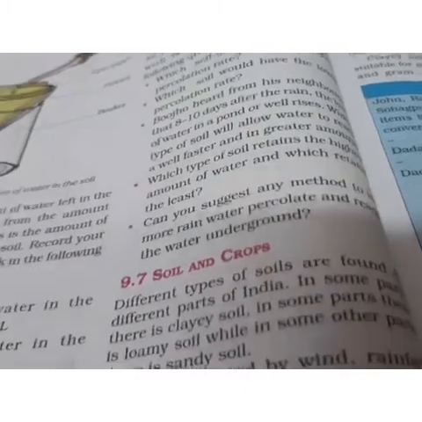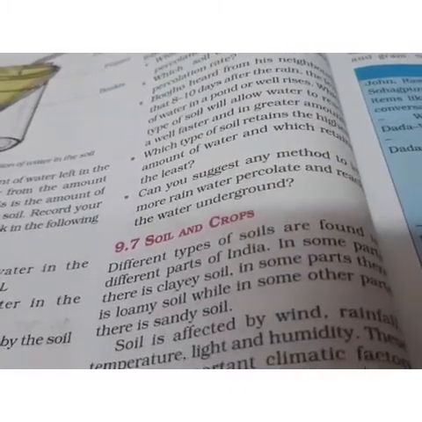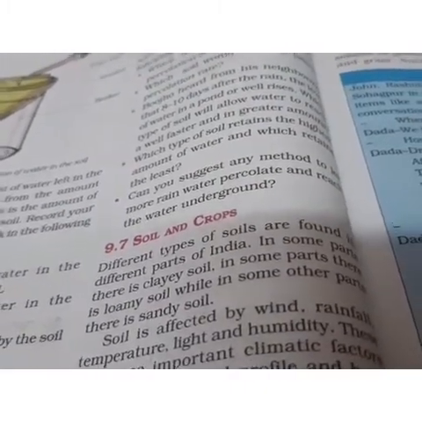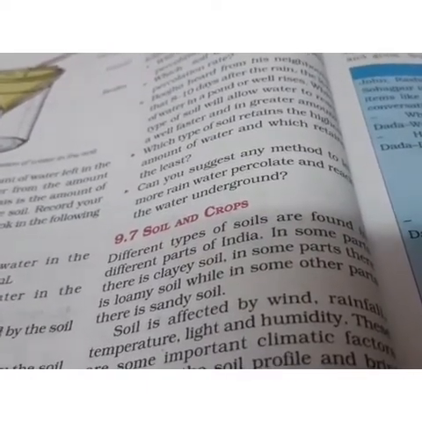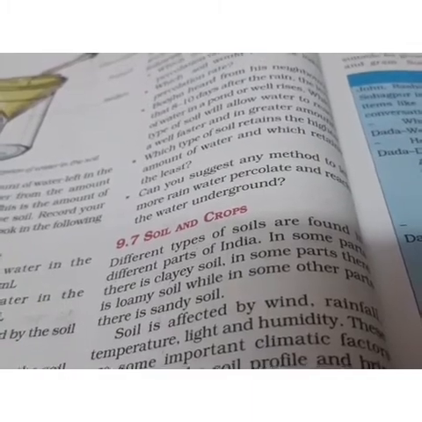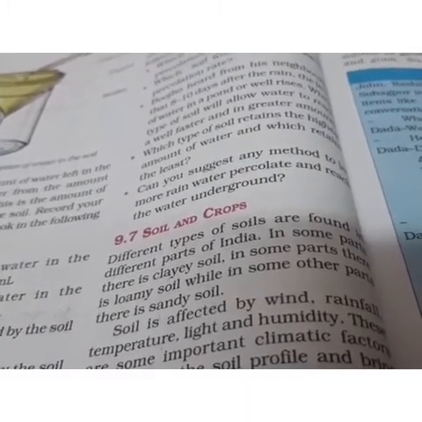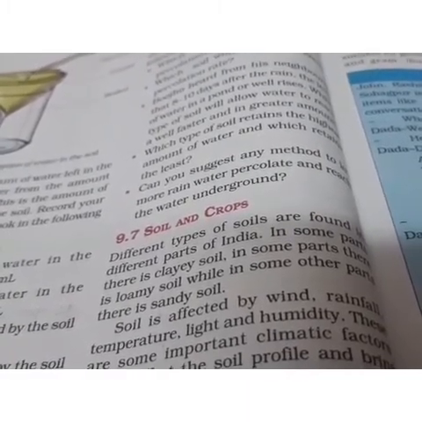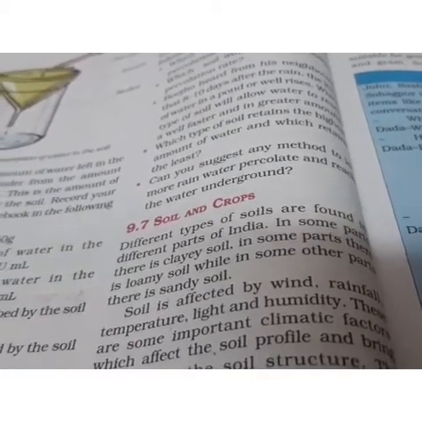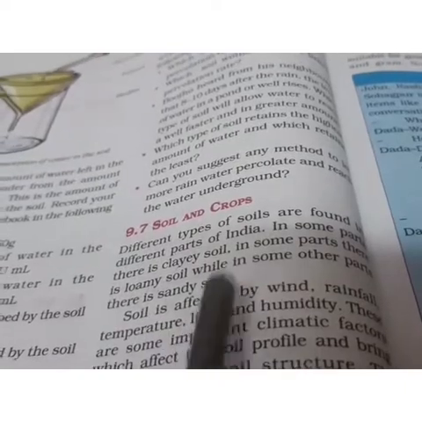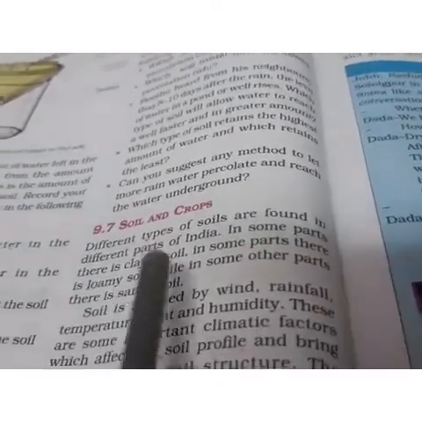So next is your 9.7, that is soils and crops. Now in different types of soil different types of crops grow. Not all the crops grow in the same soil. मतलब हर crop को उगाने के लिए एक अलग तरीके का सॉइल होता है. एक ही सॉइल में हर तरीके के क्रॉप्स नहीं उगते हैं. Different types of soils are found in different parts of India.